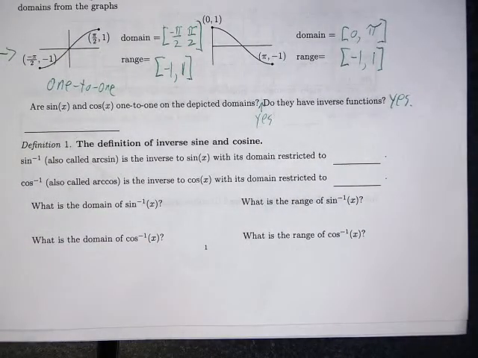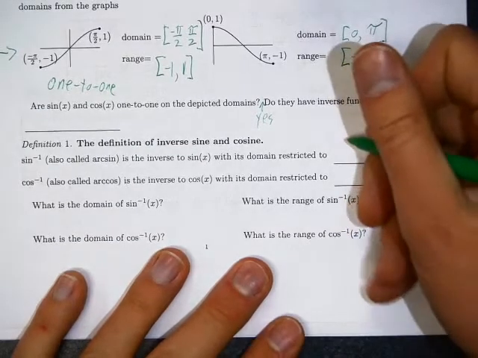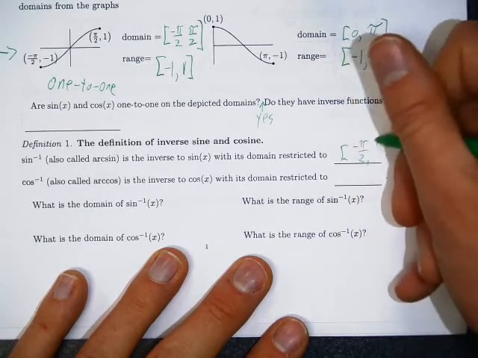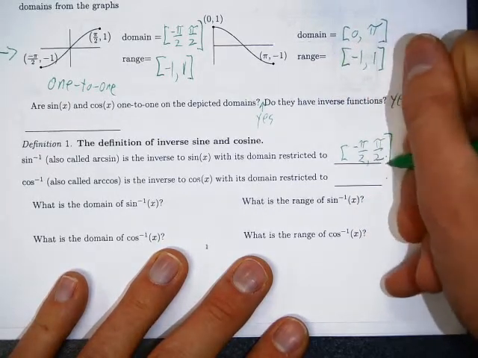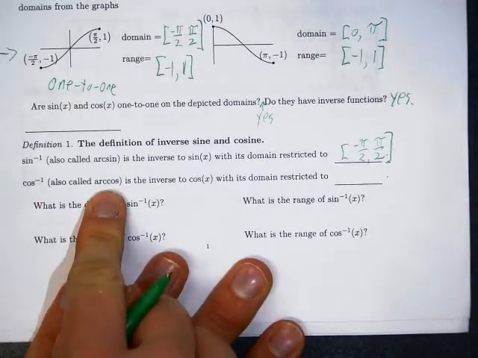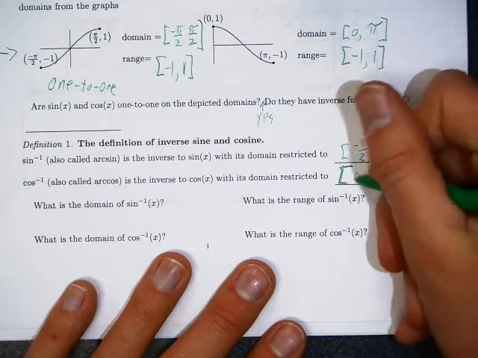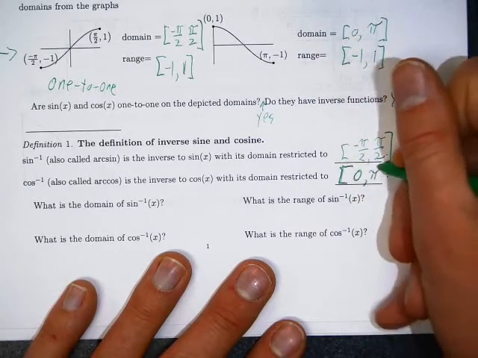These are the functions that I'll study. Sine inverse, also called arcsine, is by definition the inverse to that function. It's the inverse to sine of x once you restrict the domain of sine of x to negative pi over 2 to pi over 2. Inverse cosine, also called arc cosine, is the inverse to cosine when you restrict the domain of cosine to the interval from 0 to pi.